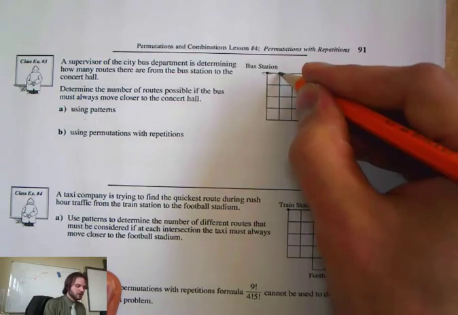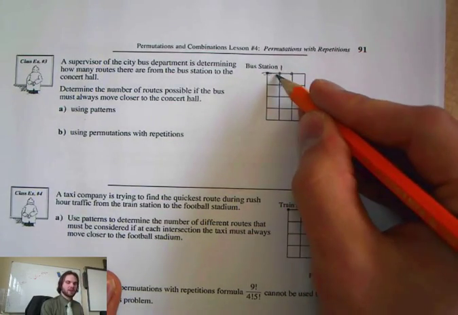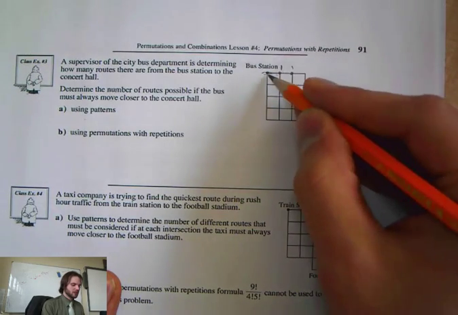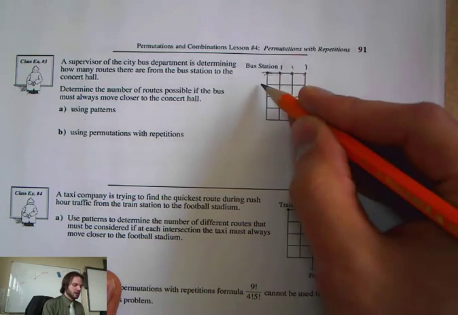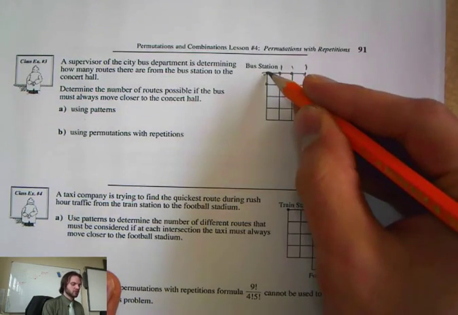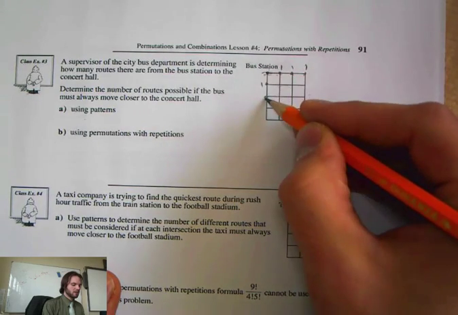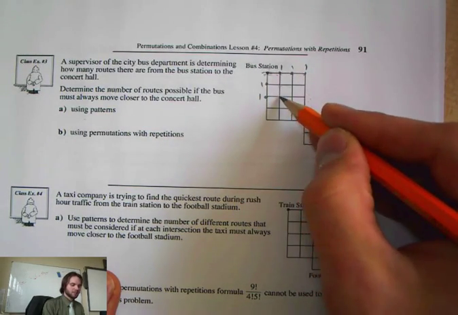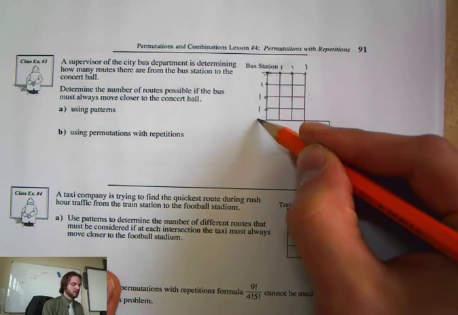Well, to get to here, there's only one way. We can only come there. To get to here, there's only one way, through here, and then here. To get to here, there's only one way, through here, here, and here. Now, to get to this point, there's only one way, straight down. To get to this point, there's only one way, which is straight down, because I can't back up that way. This one as well, one way, and this way here is 1.